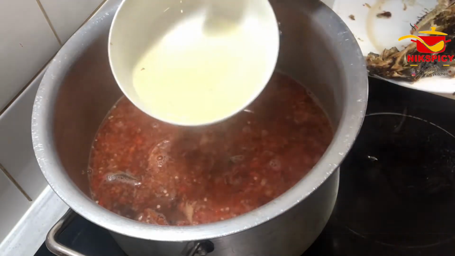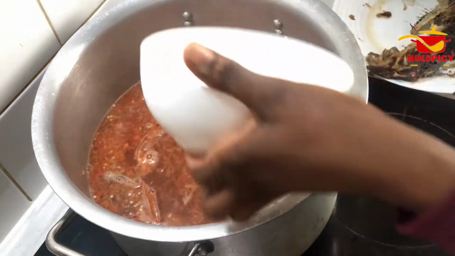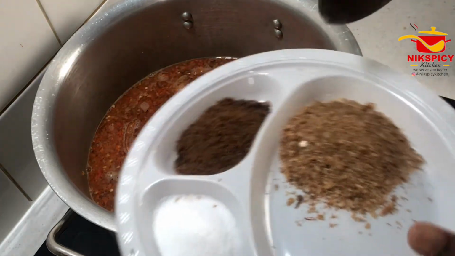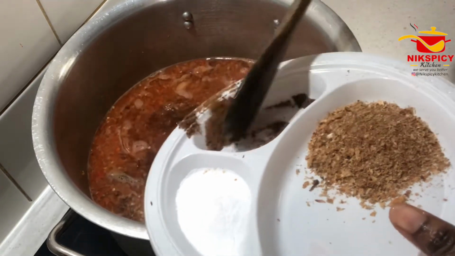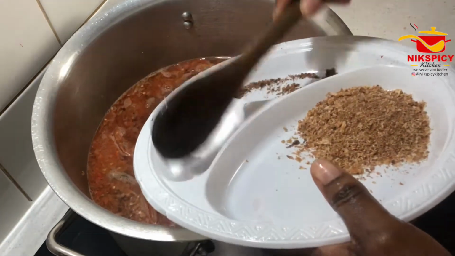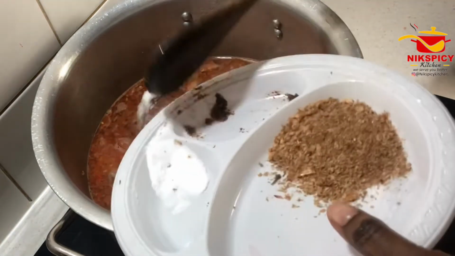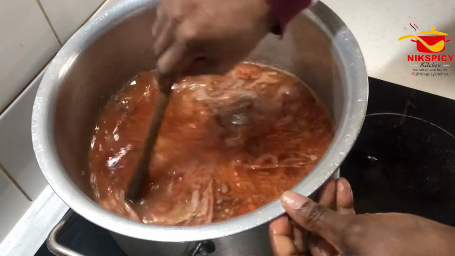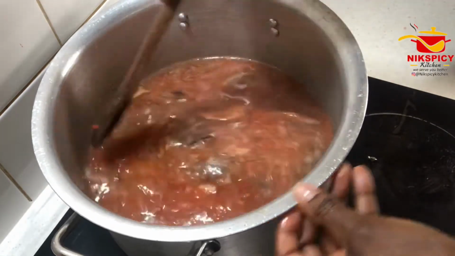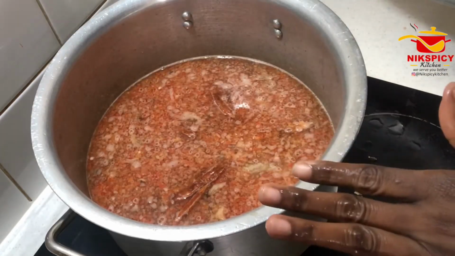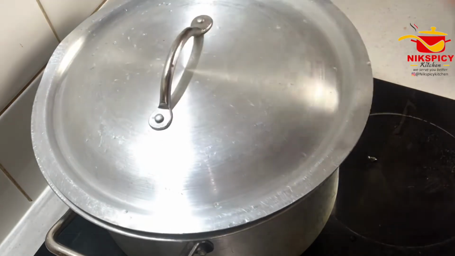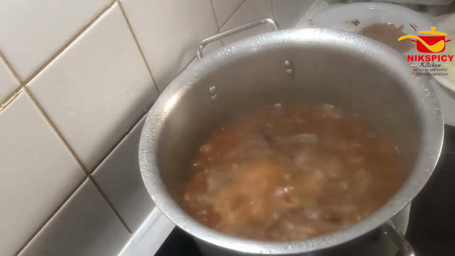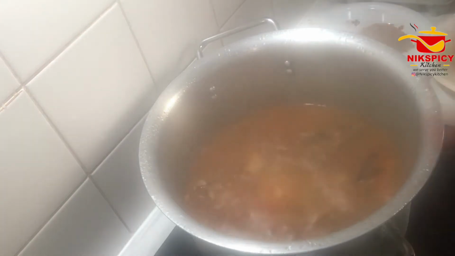Now I'll be going in with my groundnut oil. Guys, I'll be adding my salt and my seasoning along with it, but the crayfish is not going in yet. Guys, this will be covered for it to boil, so we'll be right back. So guys, as you can see, the water is boiling.